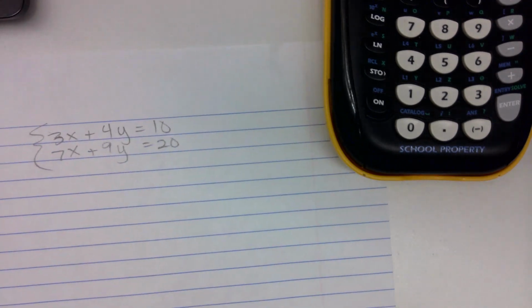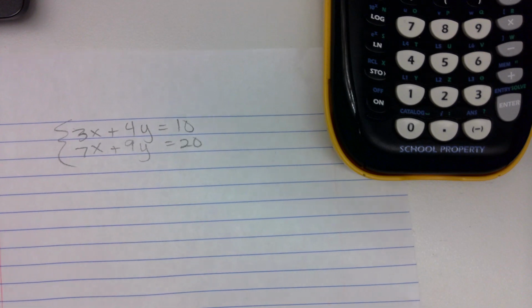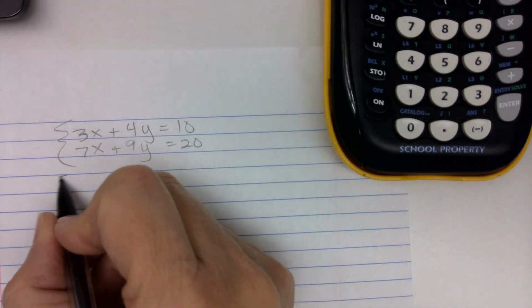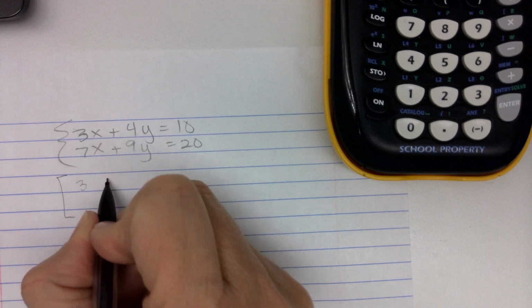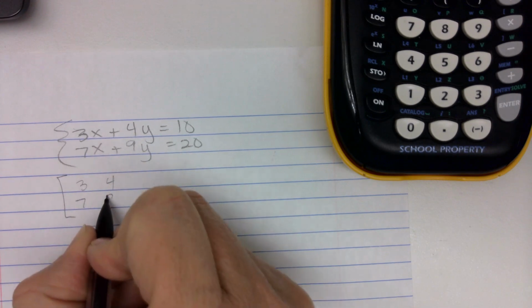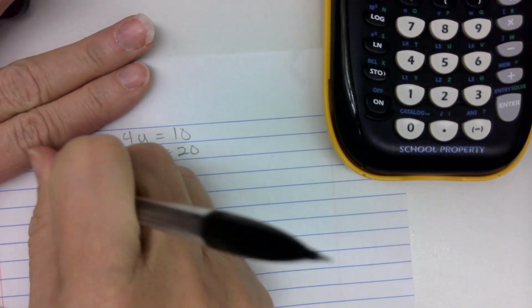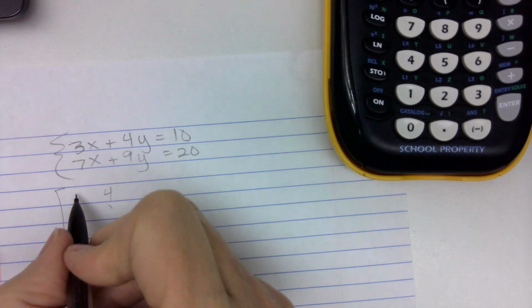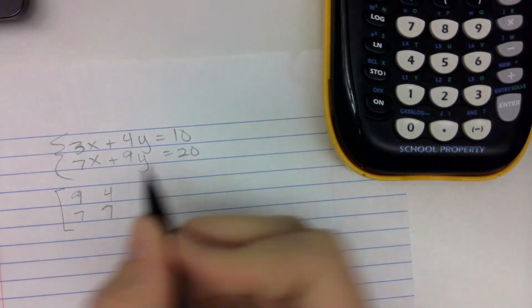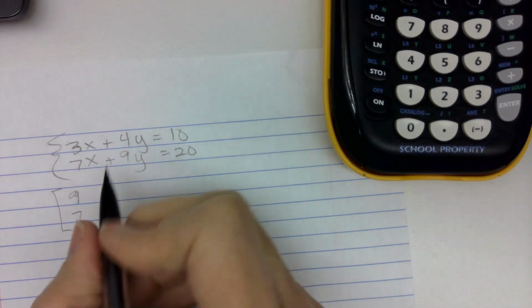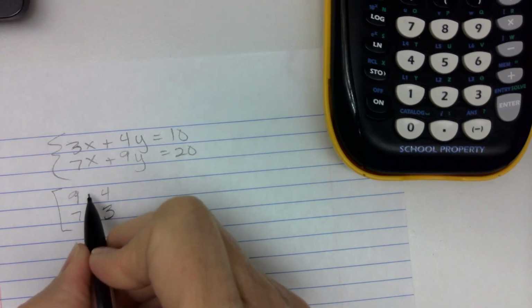All right, so let's do this one by hand without a calculator. What do we do to find the inverse? What do we do to find the inverse of a 2 by 2, people? You get the determinant. Switch the 9 and the 3.